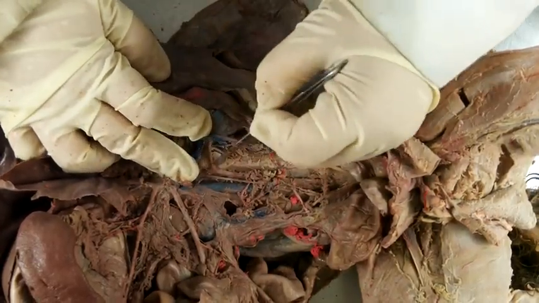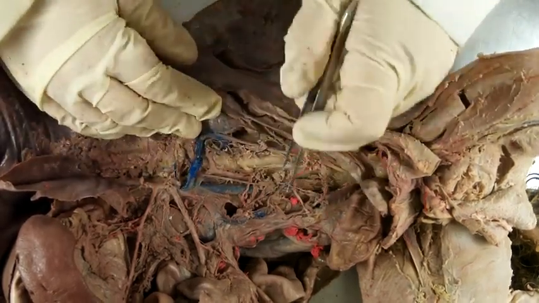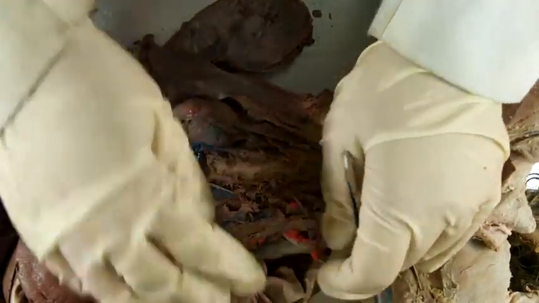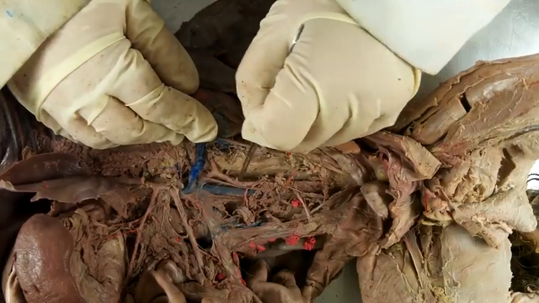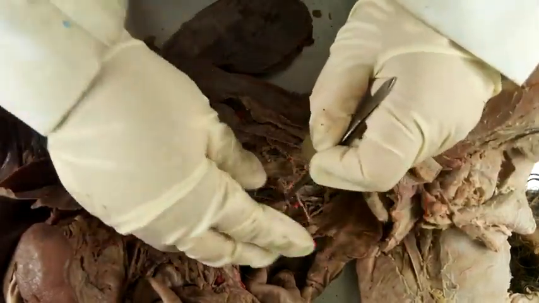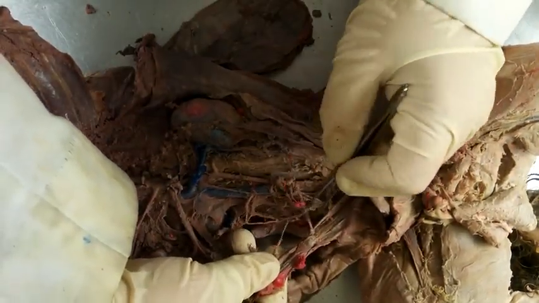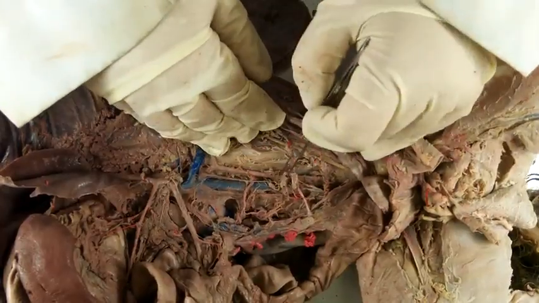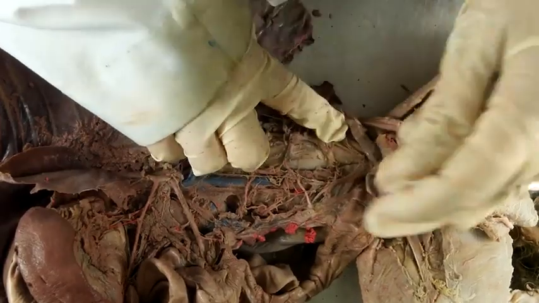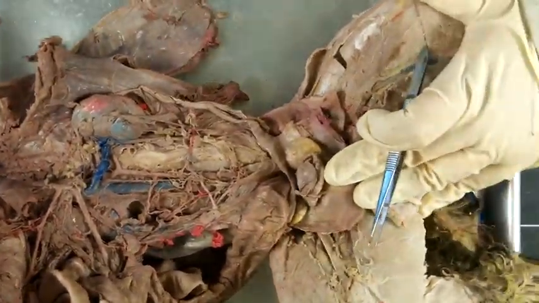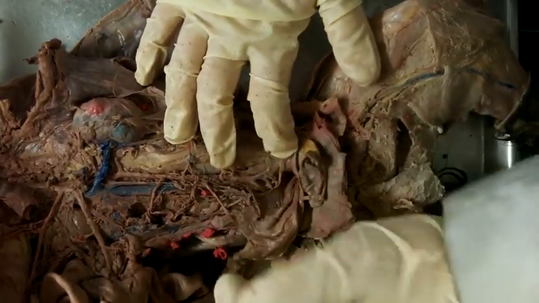There's your renal artery going to the kidney. Just continue to move posteriorly in the body until your dissection looks like the textbook.